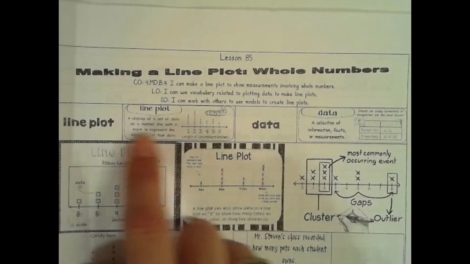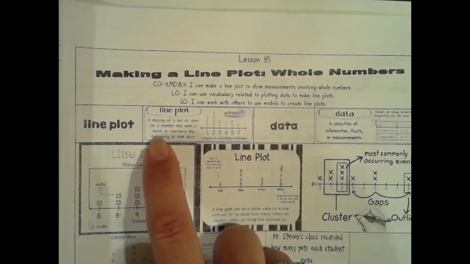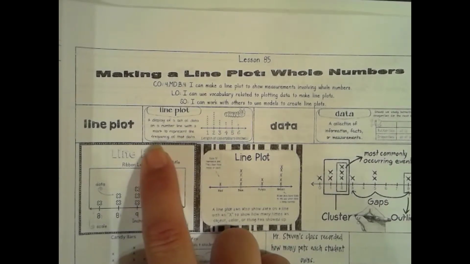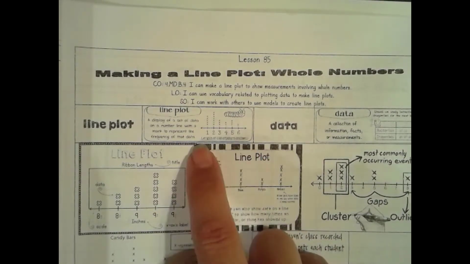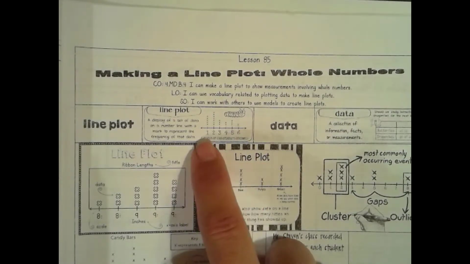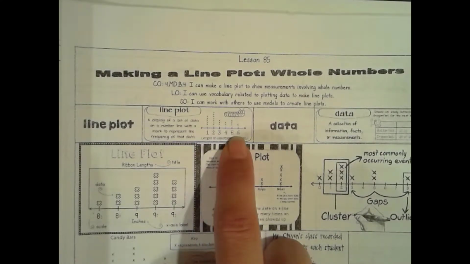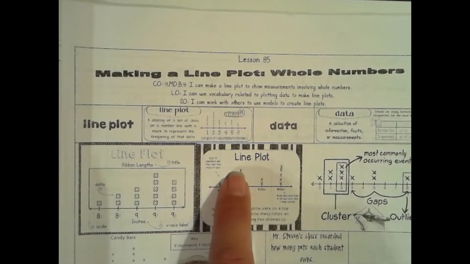A line plot is a display of a set of data on a number line with a mark to represent the frequency of that data. So here is an example, length of caterpillars in inches. So these are the inches, 1 inch, 2 inch, 3 inch, 4 inch, 5 inch, 6 inch, and this is how many caterpillars meet those lengths.